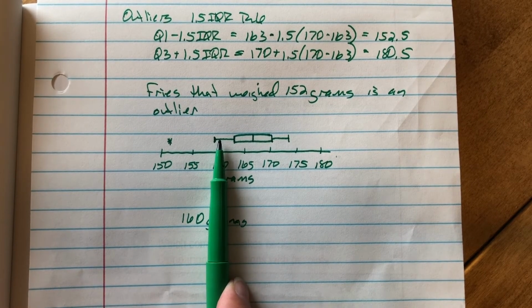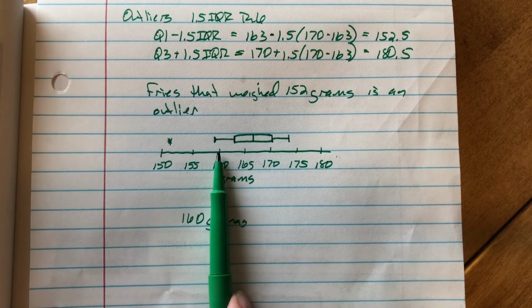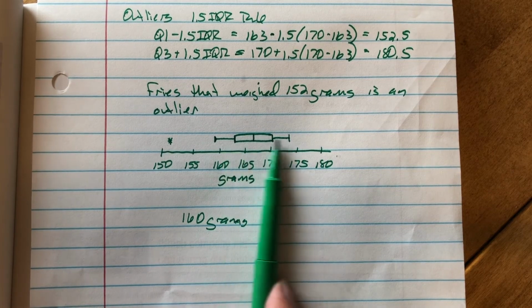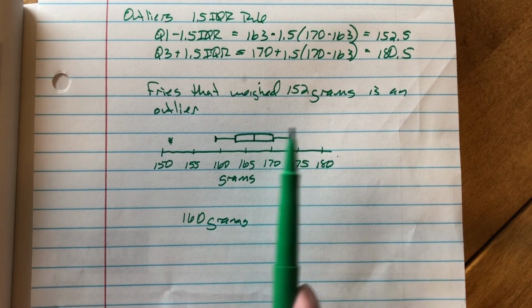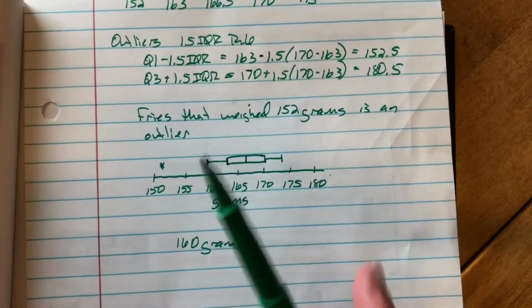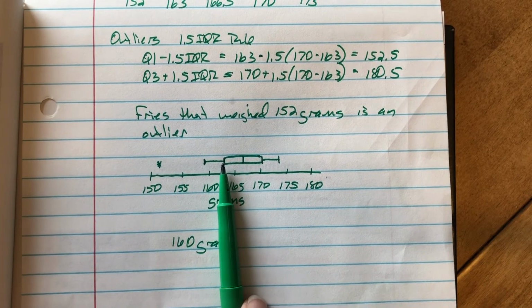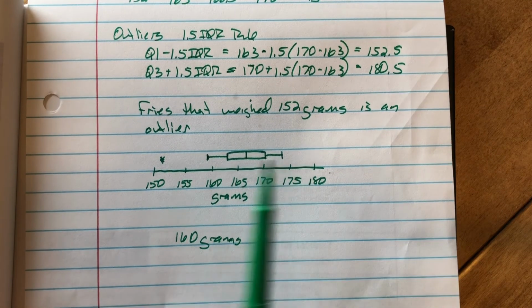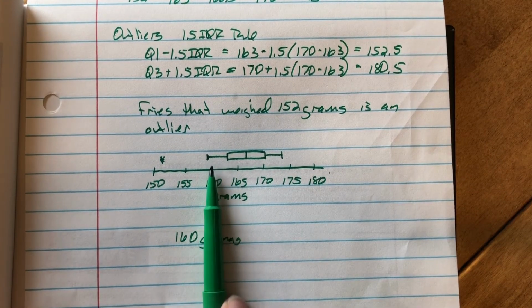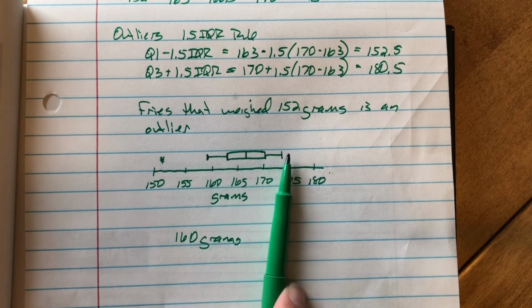I don't think this box plot supports Ryan and Brent's suspicion because 163 is the Q1, and remember, each one of these blocks represents 25% of your data. 75% of the fries weighed greater than 163 grams, so more than 75% of the fries weighed more than 160 grams.